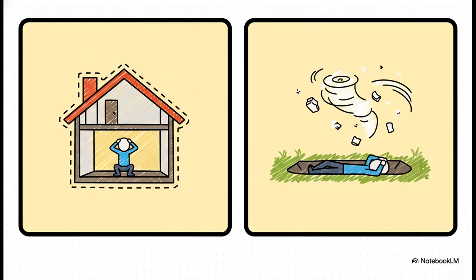Okay, so you hear that warning, what do you do? The number one rule is simple. Put as many walls between you and the tornado as you can. If you're inside, get to the lowest floor. A basement is best. If you don't have one, find a small interior room with no windows, like a bathroom or a closet. If you're caught outside, get low. Lie flat in a ditch or some other low spot and cover your head with your hands.